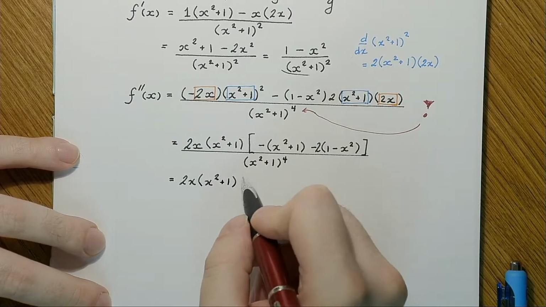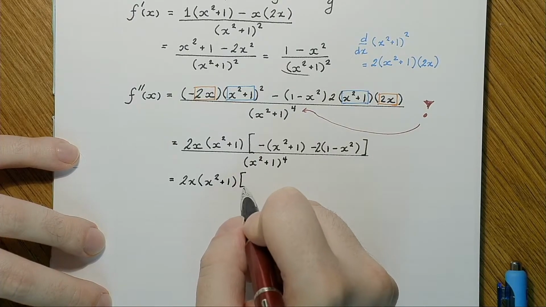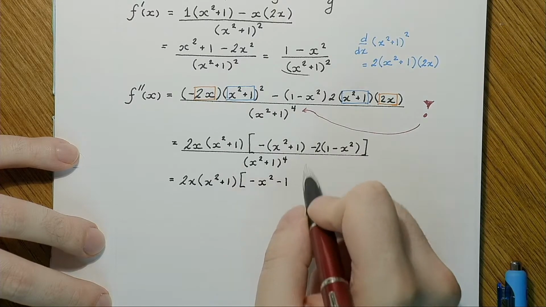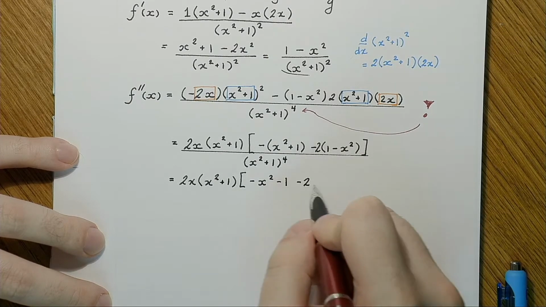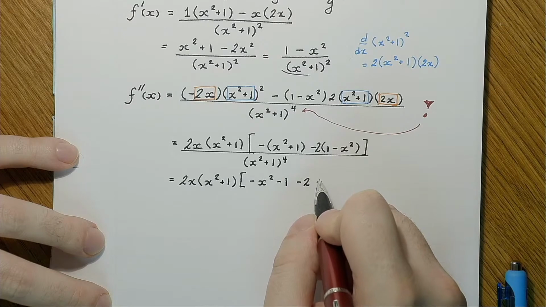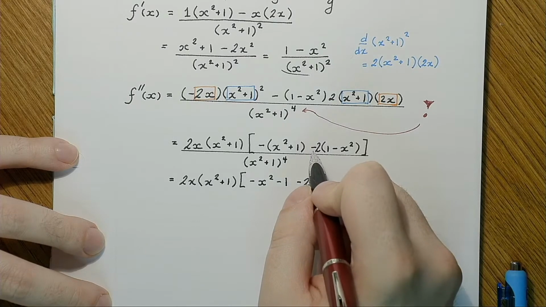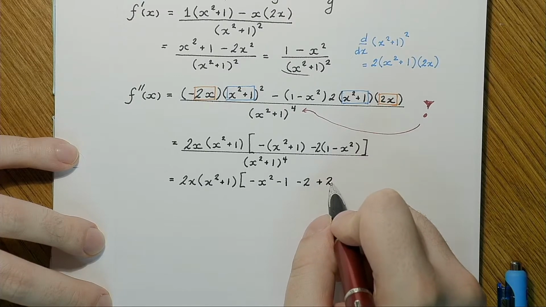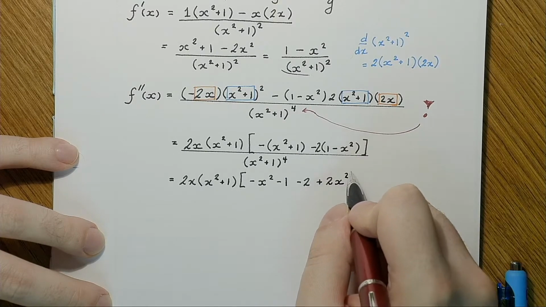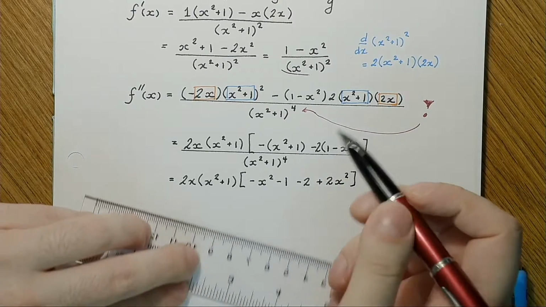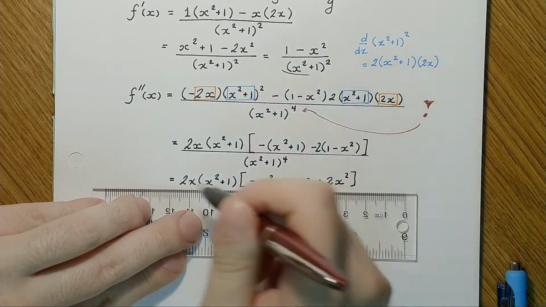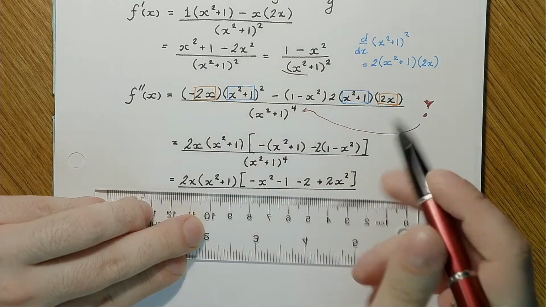And again, we can do a little bit more simplification. So I get a minus x squared minus 1. And then I have minus 2 times, so minus 2 times minus gives me a positive 2x squared. Everyone's watching, right? Make sure that I'm not messing up any negative signs.